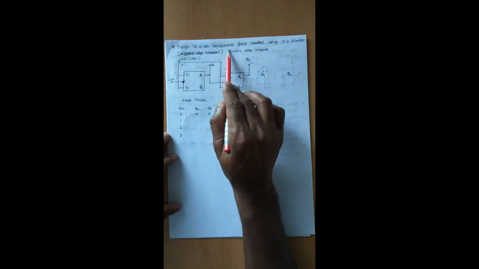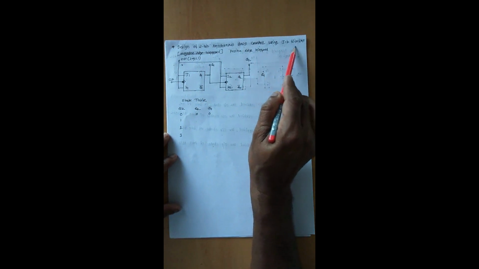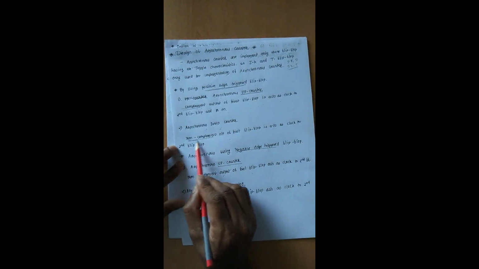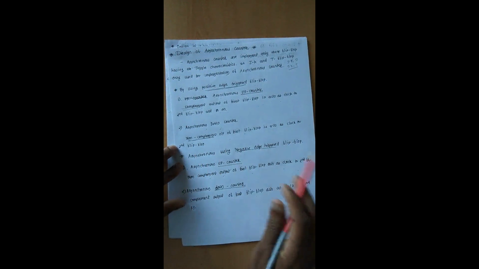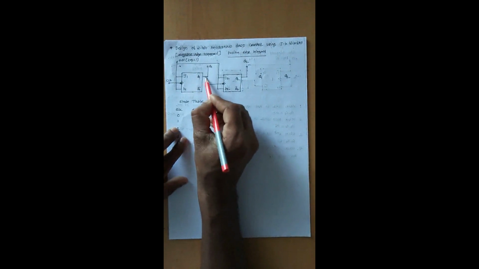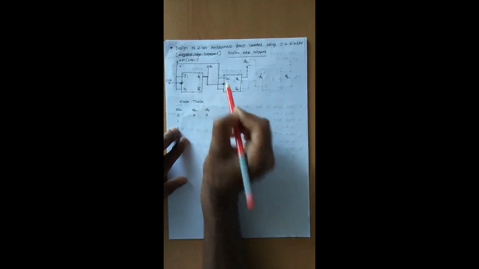Okay, let's take one more example. The example is: design a 2-bit asynchronous down counter using JK flip-flops. Use positive edge triggered logic operations. For the positive edge triggered operation, to implement a down counter, we have to use the non-complement output as the clock to the next one. So whatever this Q1 is acts as the clock to the second one.